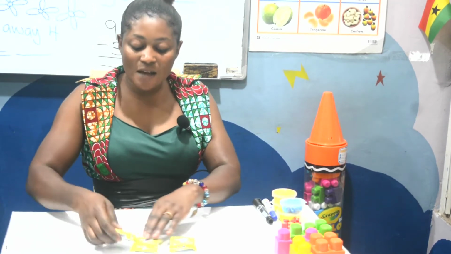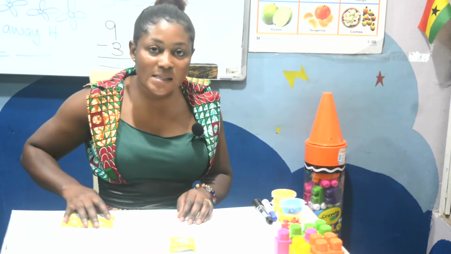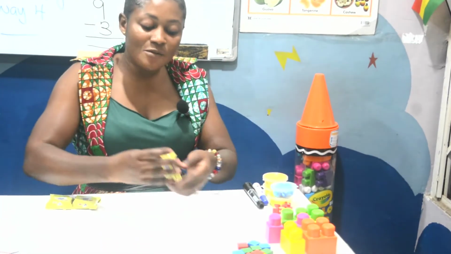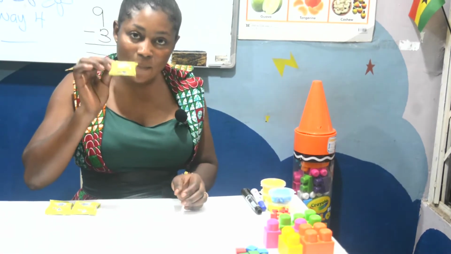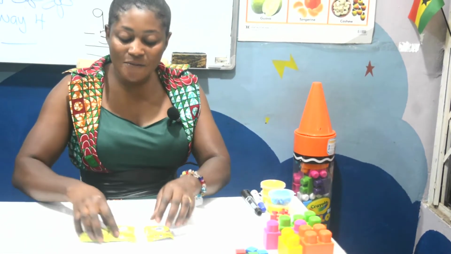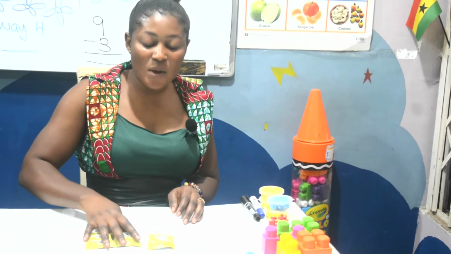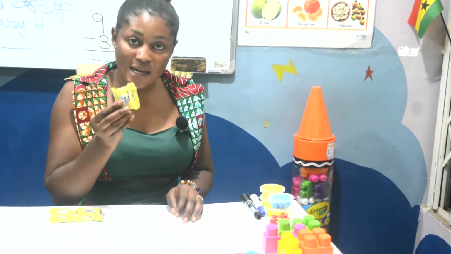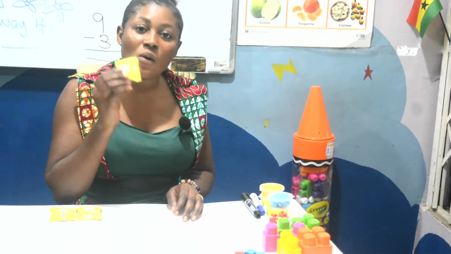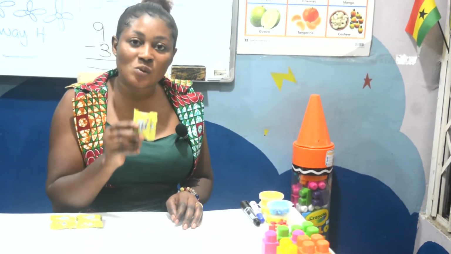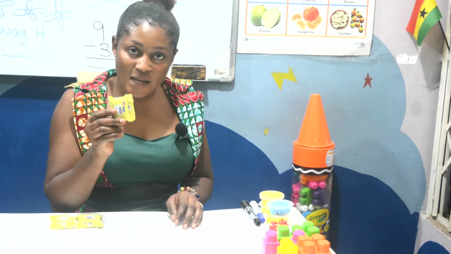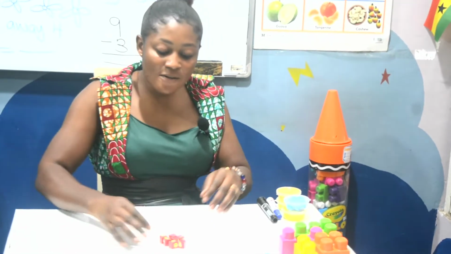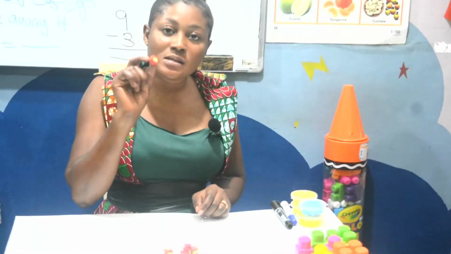That means I've taken away 2 biscuits from the 3. So how many will be left? It will be left with only 1 biscuit. So when you have 3 biscuits and you take away 2 from it, you get how many biscuits? 1. So 3 take away 2, the answer is what? 1. Very good.